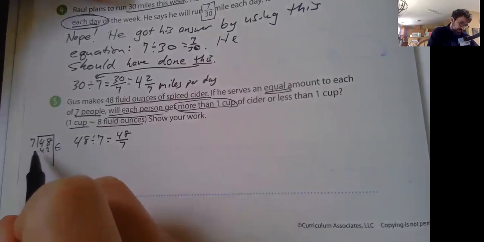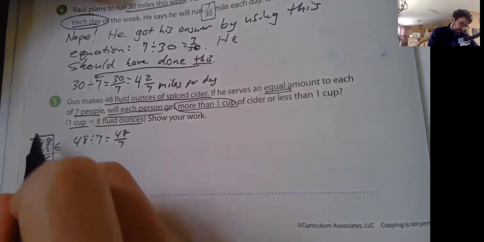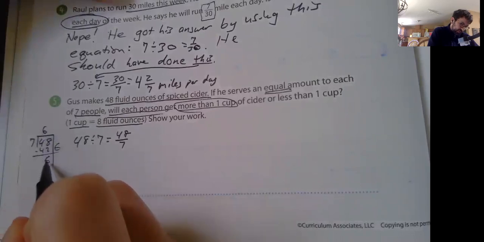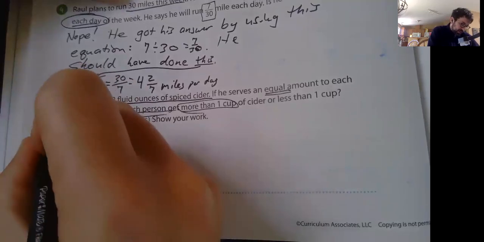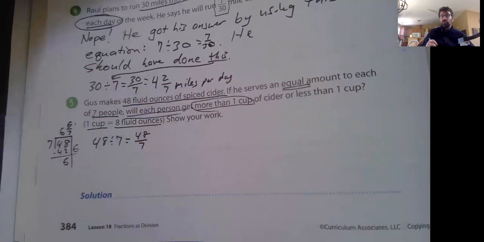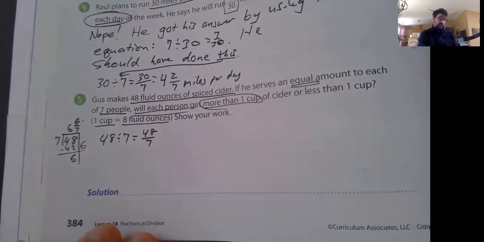42. Subtract, we get 6. So our answer is going to be 6, and this remainder of 6, but we're going to write our remainders as fractions, aren't we? So our remainder of 6 is going to be 6 over our denominator. I mean, our denominator is going to be our divisor. So it's going to be 6 and 6/7, right?